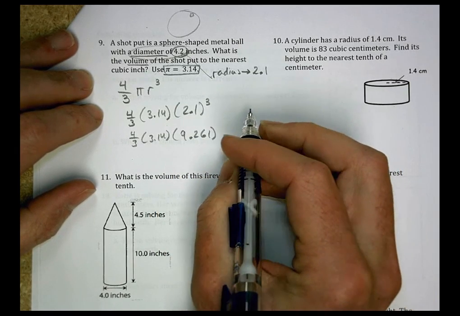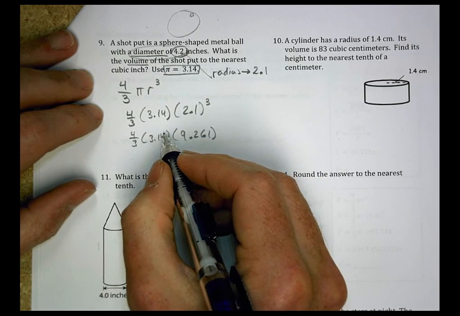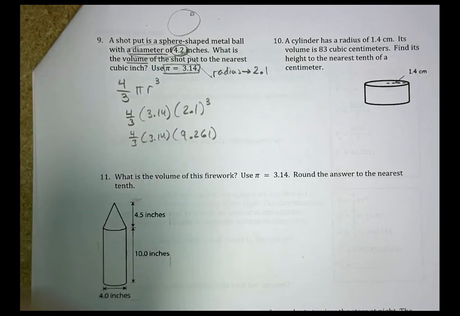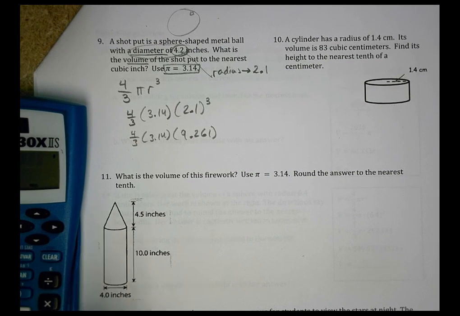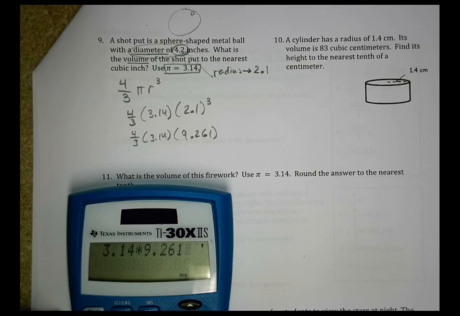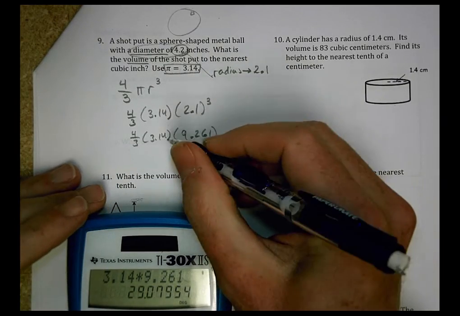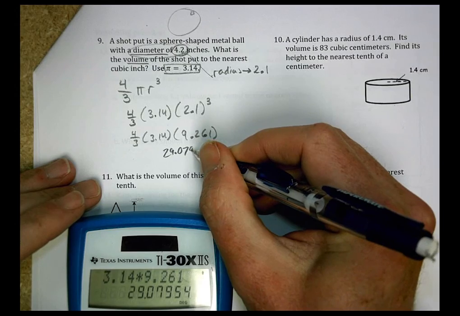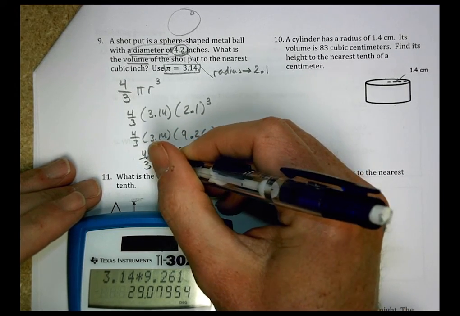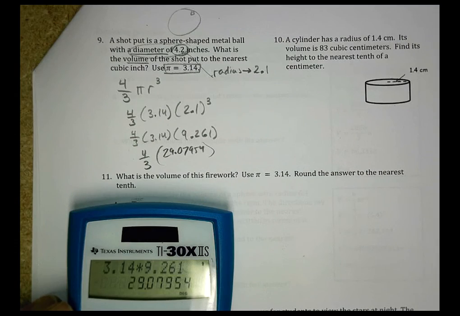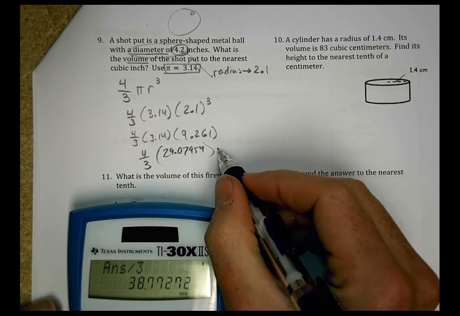Now 2.1 cubed is going to be 9.261. And now we'd multiply this out. You can multiply these together, and that's just fine to do. When you multiply those together, you have 3.14 times 9.261, and that's going to be 29.07954. And we're going to multiply that by 4 and then divide it by 3. So I take that number, multiply it by 4, and now I divide that by 3.